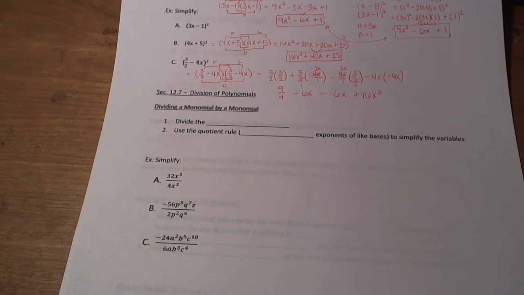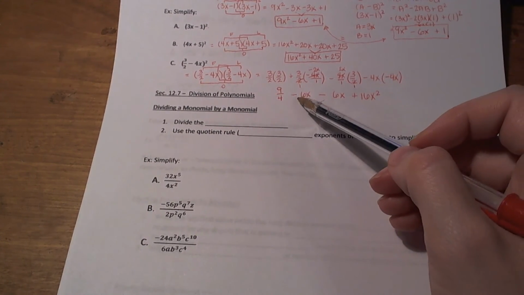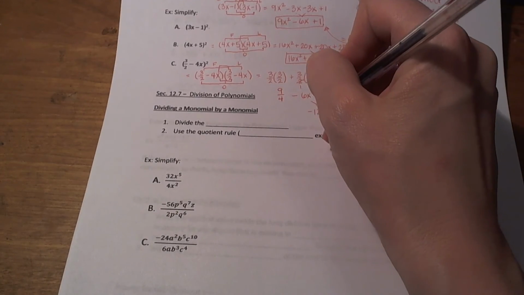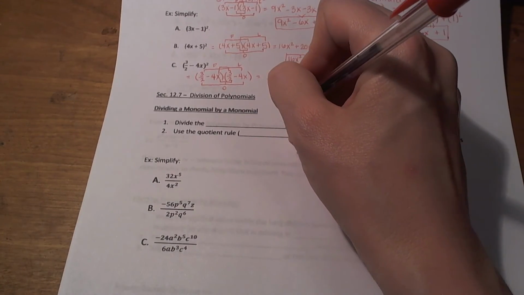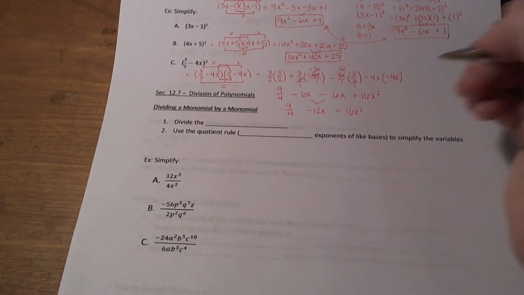Finishing this problem, we will combine our like terms here in the middle. Negative 6x minus 6x gives minus 12x. I'm going to bring down that 9/4 and the plus 16x squared.